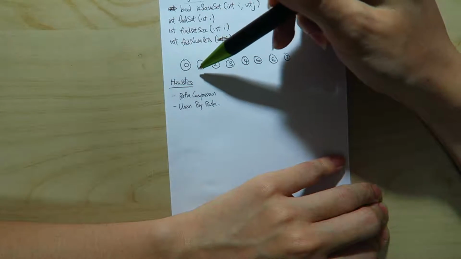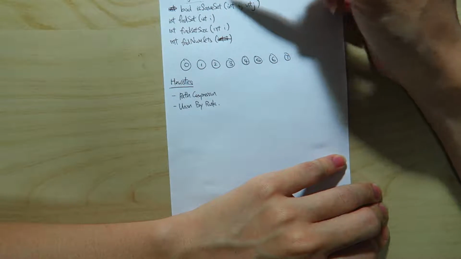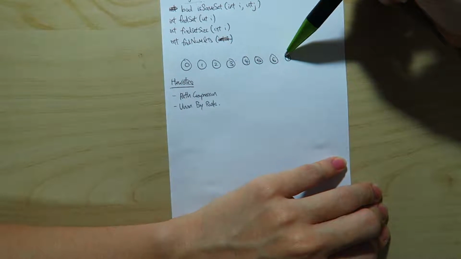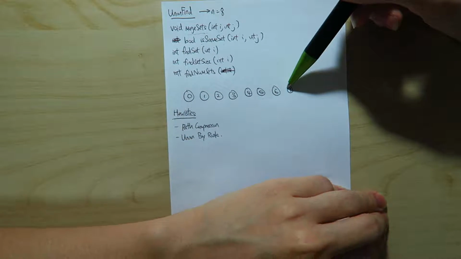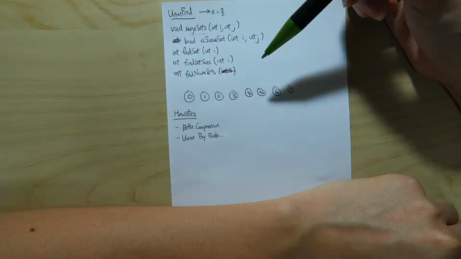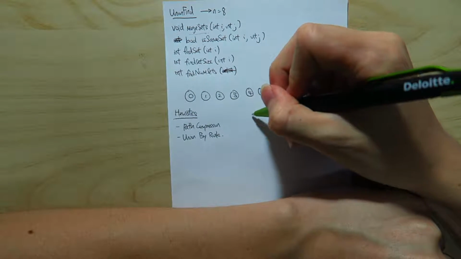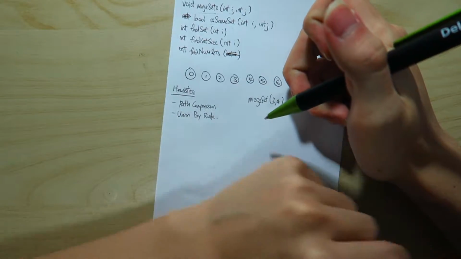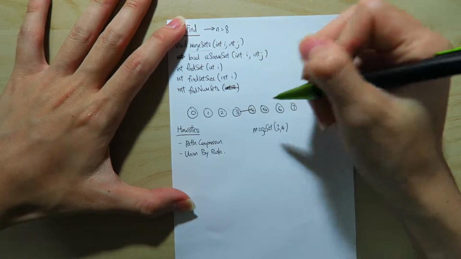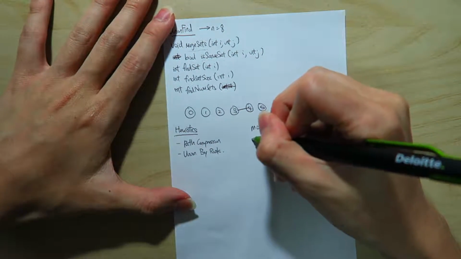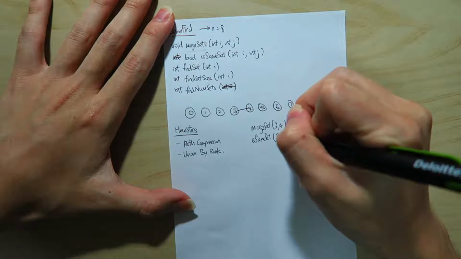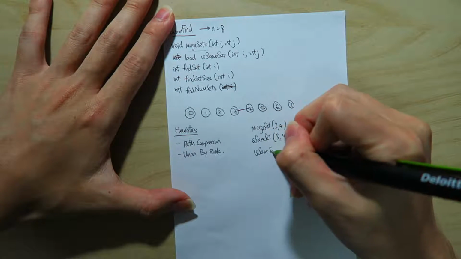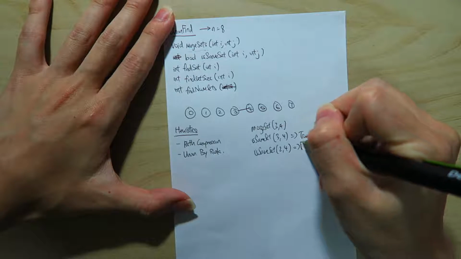So for instance, if we have an example whereby initially there are 8 sets, so n is equal to 8. So 0, 1, 2, 3, 4, 5, 6, 7, right? So 8 sets. So let's say we do a merge set of 3, 4. What's going to happen here is that 3 and 4 will be merged into one set, and then if we call same set on 3 and 4 later, this should return true. On the other hand, if we do something like is same set 2, 4, this should return false, right?